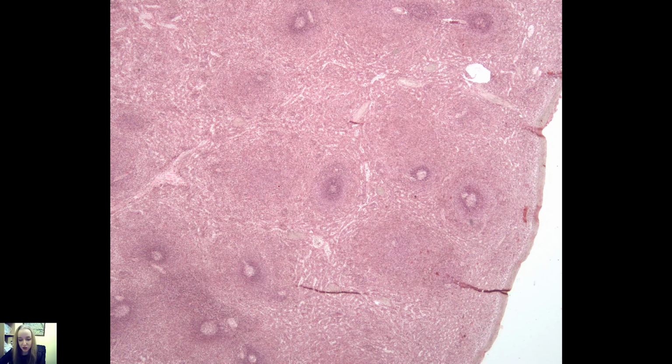This is a picture from our spleen in our department. So this is a nice capsule right here, and we can see trabecules over here, which are made of dense irregular connective tissue such as a capsule, and they are branching from the hilum, which we cannot see here because we are more in the periphery.